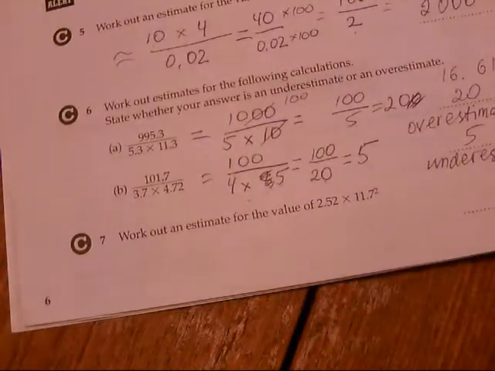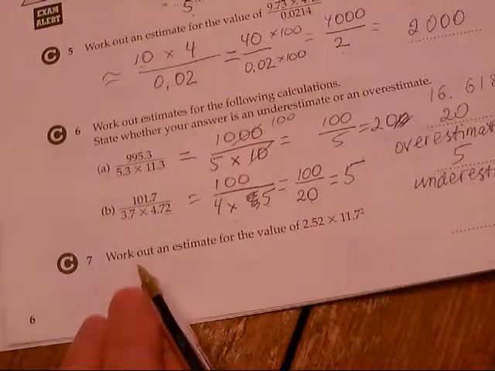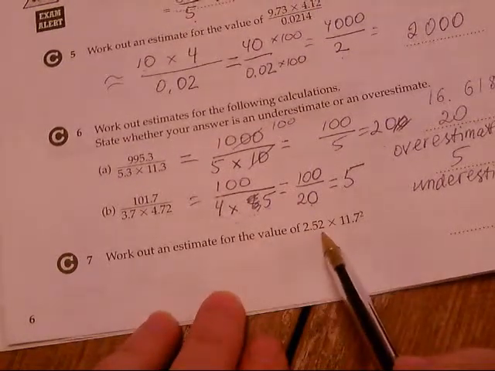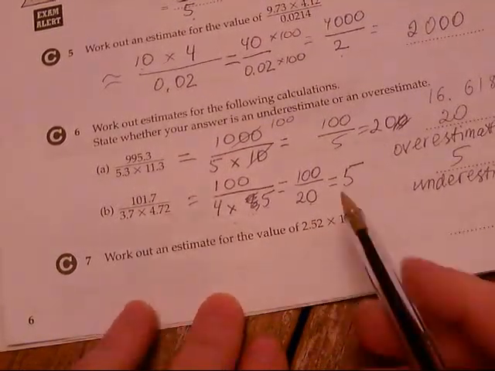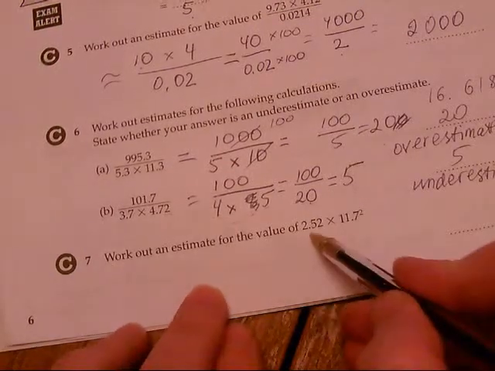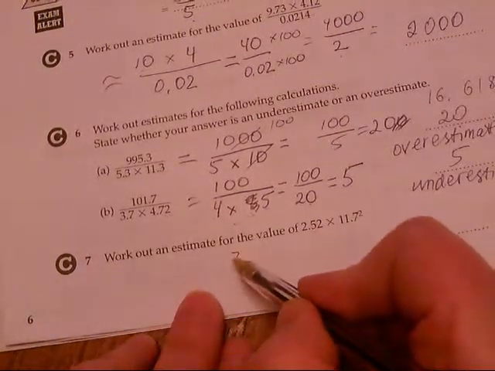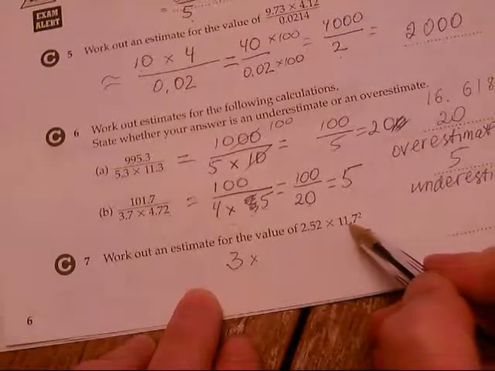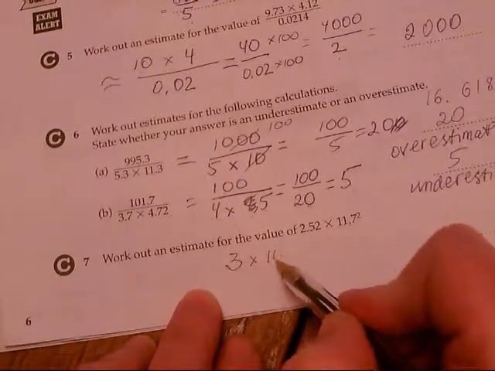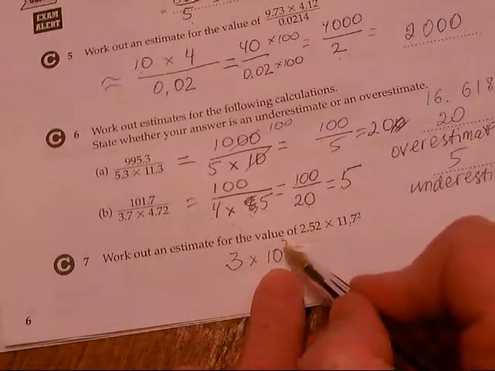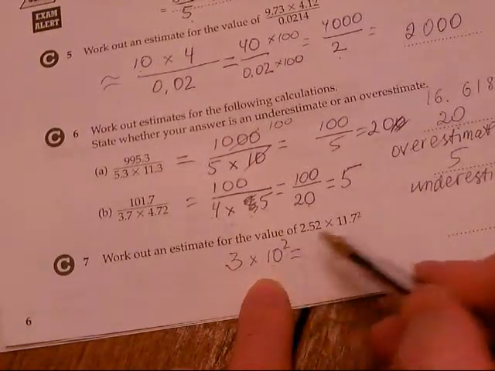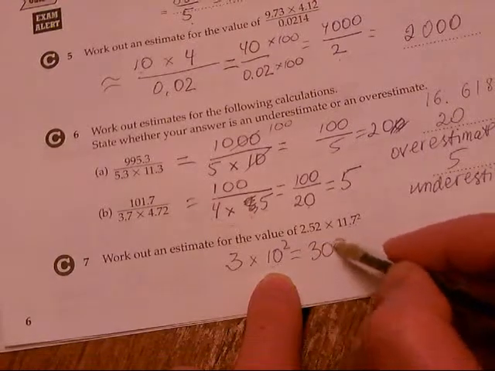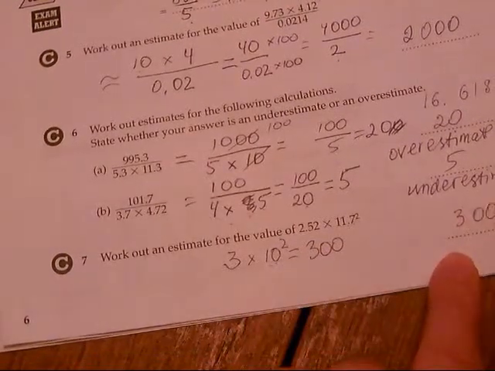And finally, this question: work out an estimate for the value of 2.52 times 11.7 squared. Let's see what we can do. 2.52 to one significant figure is 3, times 11.7 rounded to one significant figure is 10 squared. 10 squared is 100, times 3 is 300. That is 300, the answer.